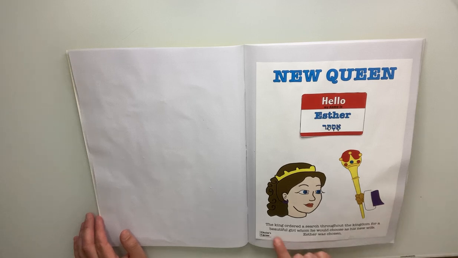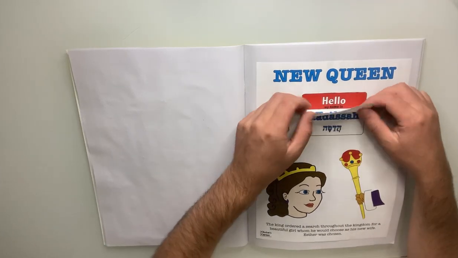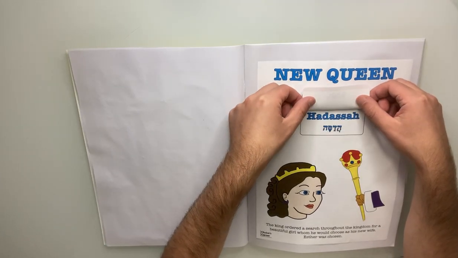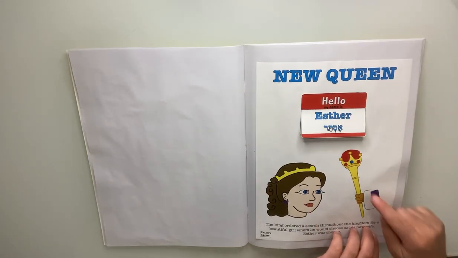New Queen. The king ordered a search throughout the kingdom for a beautiful girl whom he would choose as his new wife. Esther was chosen. And here we have, "Hello, my name is Esther." And if you flip it, it says Hadassah. Nice teaching moment there. And of course, we have the king's scepter.